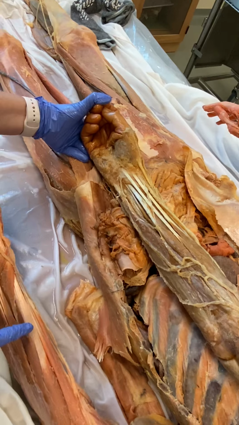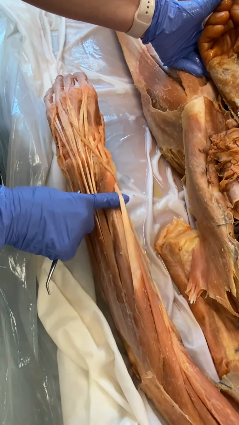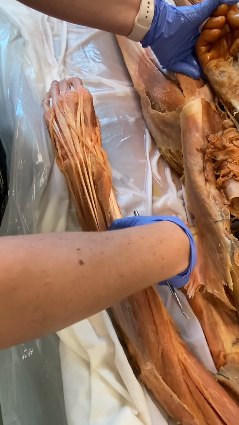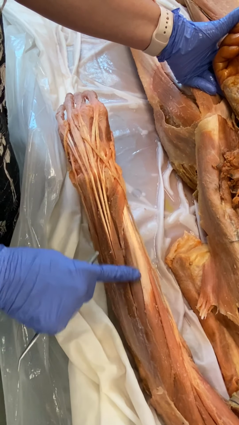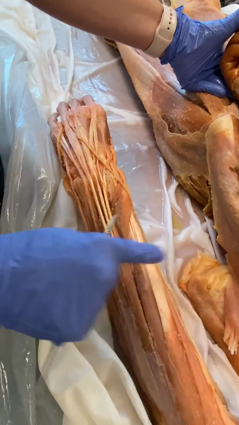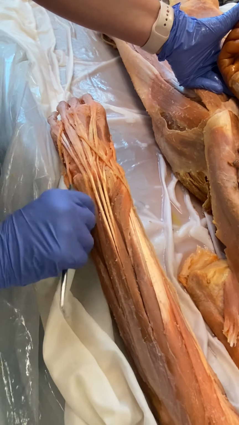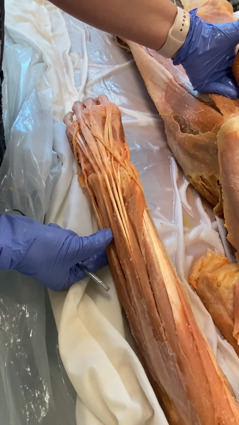So let's go back to the extensor side again. So we have extensor carpi radialis longus, extensor carpi radialis brevis, extensor carpi ulnaris.